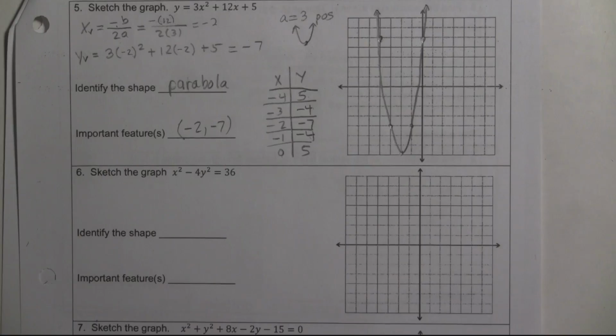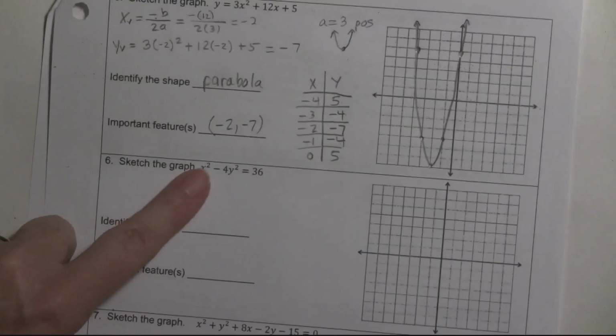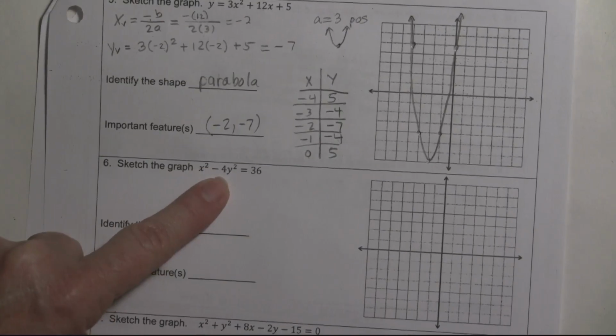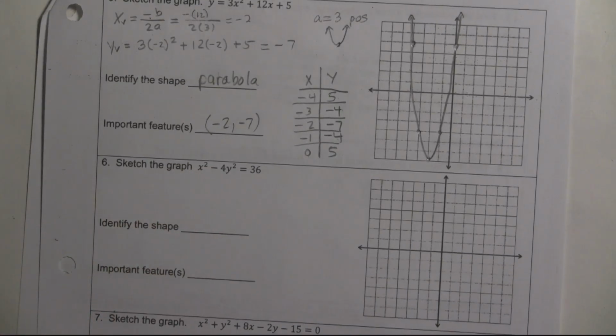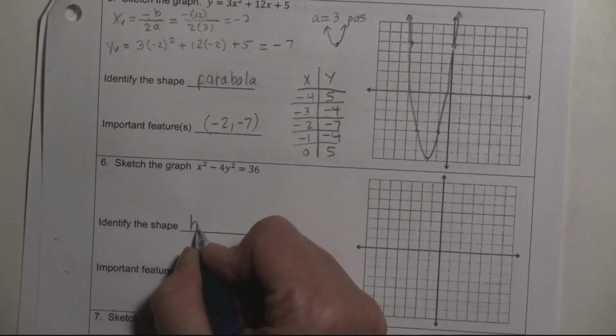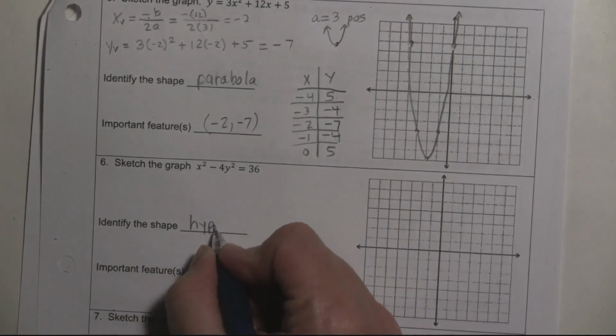Well, they're not. The coefficient here is 1, and the coefficient there is negative 4. And I know if they're different signs, it's a hyperbola. If they're the same sign but not equal to one another, it's an ellipse. And so it's a hyperbola.